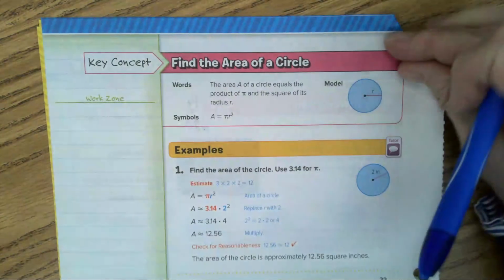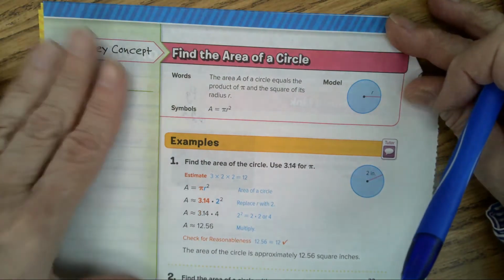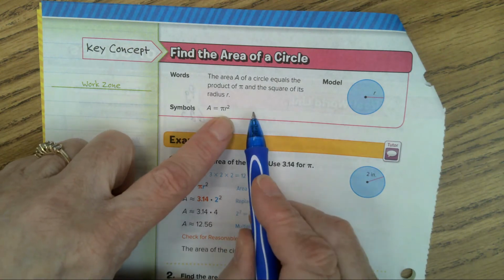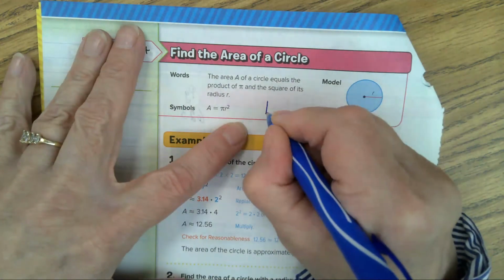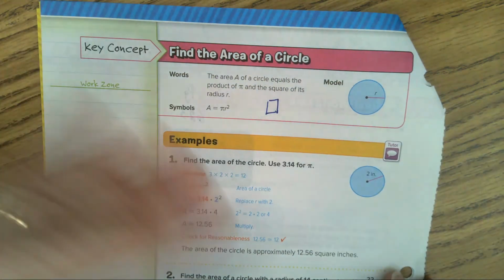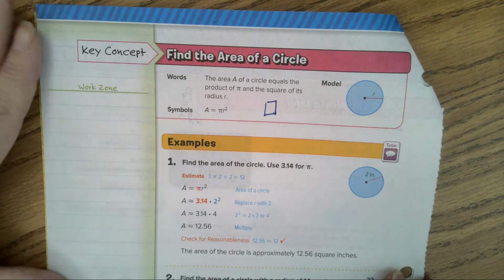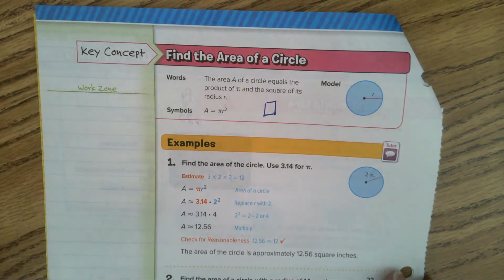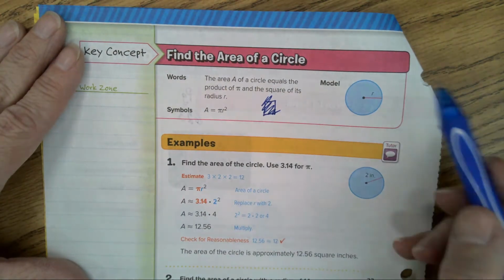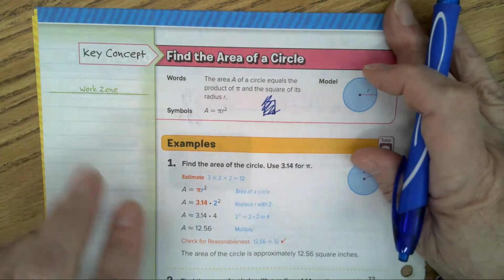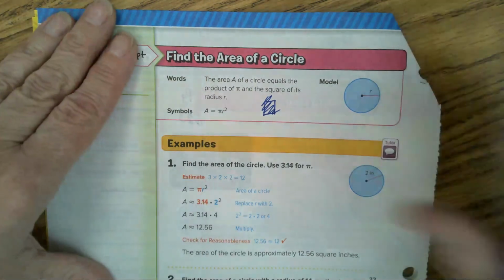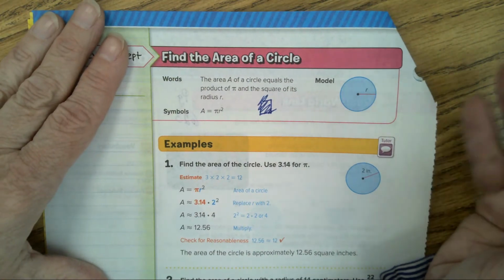Find the area of a circle. This is the formula. A equals pi r squared. All you have to think about are square pies. Pi r squared. Now, that's just an image in your mind to think of. What's the area of a circle? Pi r squared. Now, we're not dealing with squares. We're dealing with circles. So you're going to take 3.14 times your radius squared. So r squared means r times r.